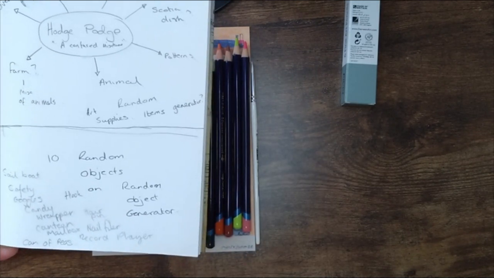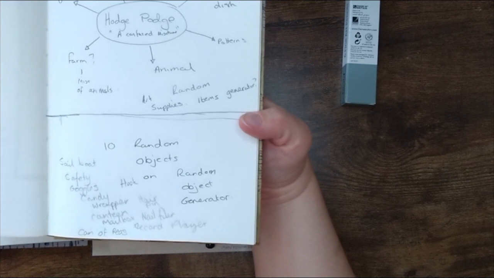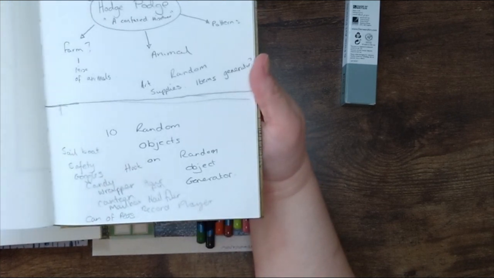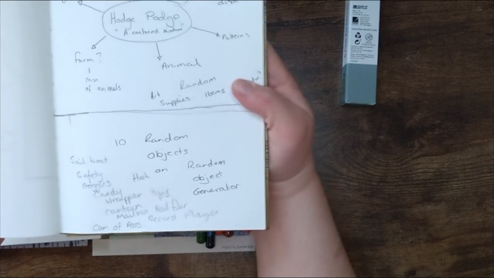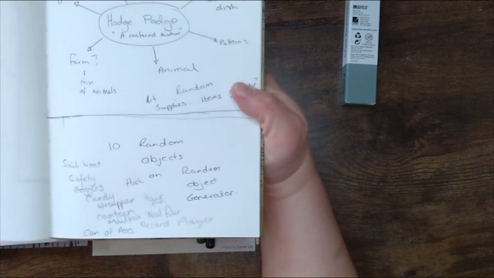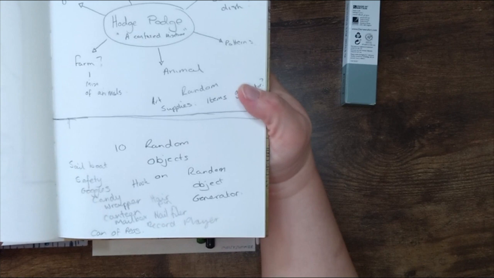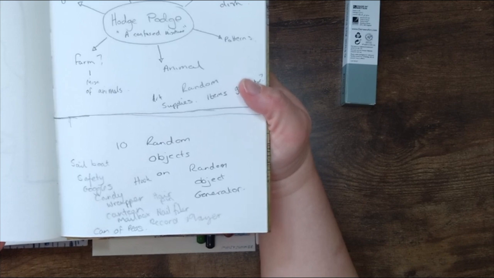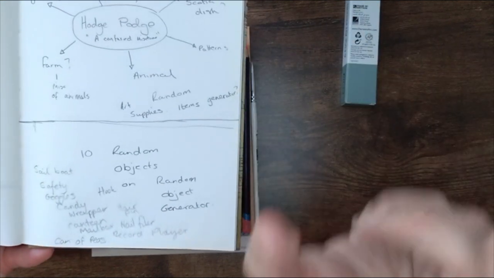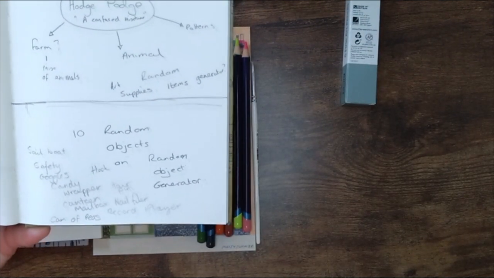Oh, sorry, tired. So 10 random objects on a random object generator, because I thought, oh, it'd be fun. And now I'm thinking, oh my god, how am I going to do this? I'm not sure that everything's going to get on there. The canteen, for example, I'm not sure. I'll type them on the screen for you so you can see them there now.